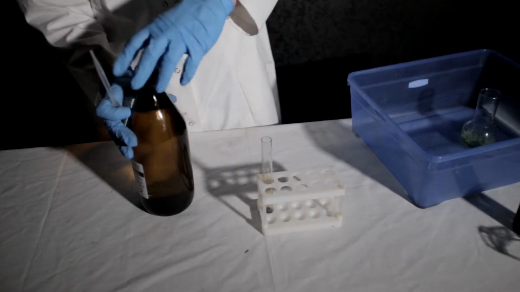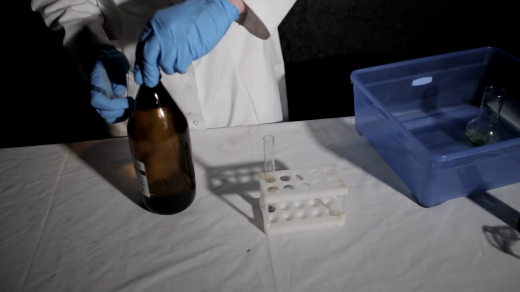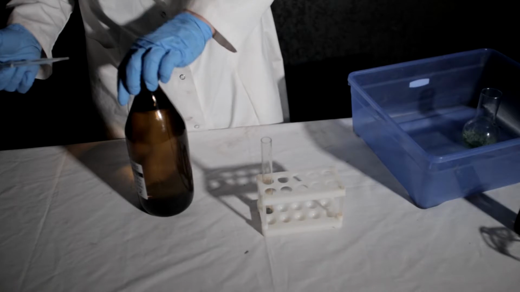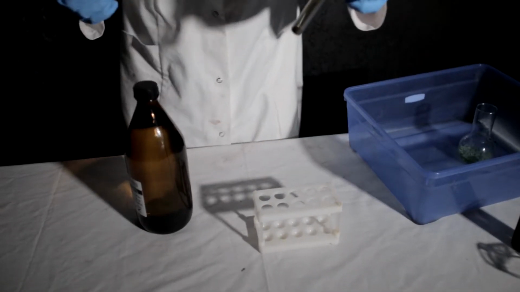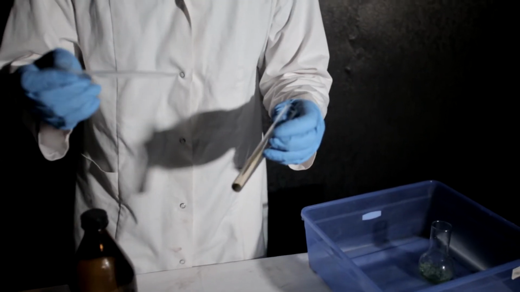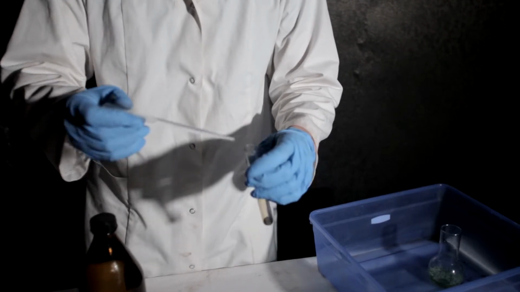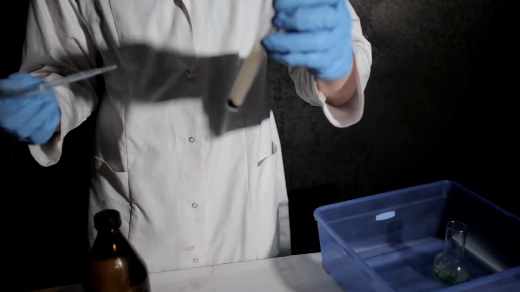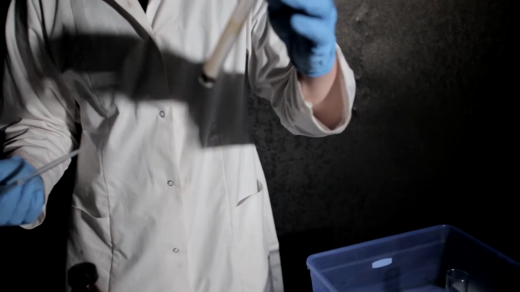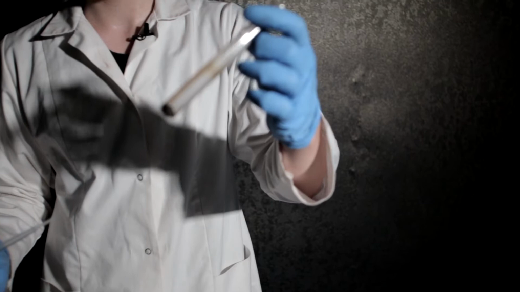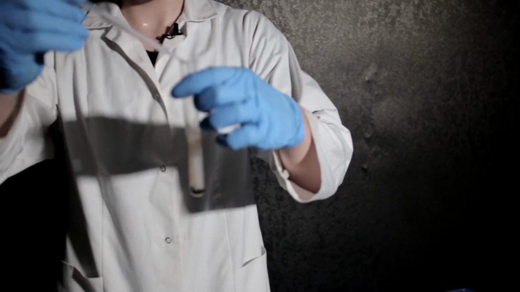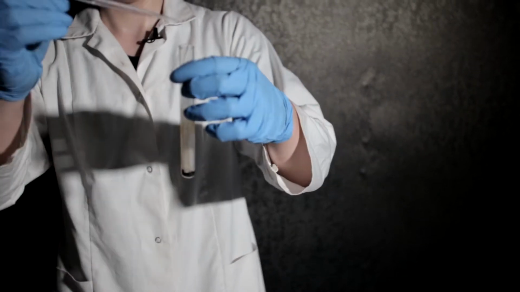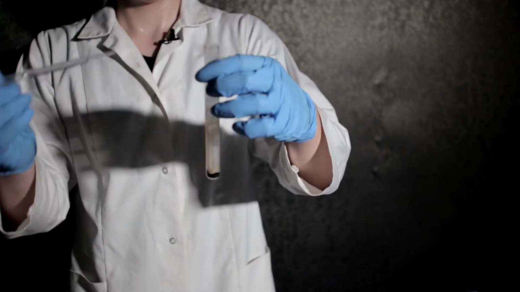We are going to add hydrogen peroxide to potassium permanganate to observe an interesting thing. So in this test tube I have potassium permanganate, and here is my hydrogen peroxide. So I'll add them both. Look at that. It's like a cloud. What a beautiful thing to look at. Look at this. Wow.